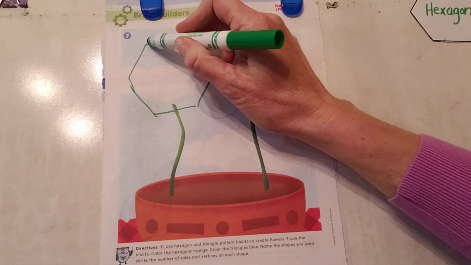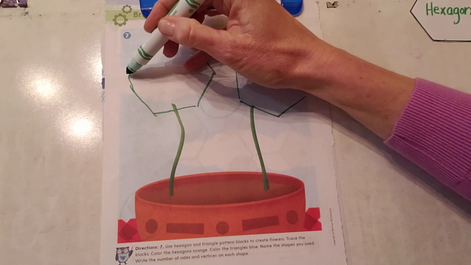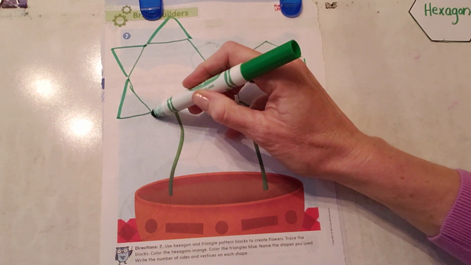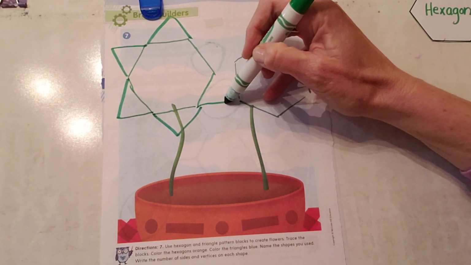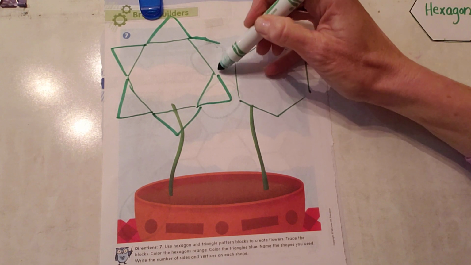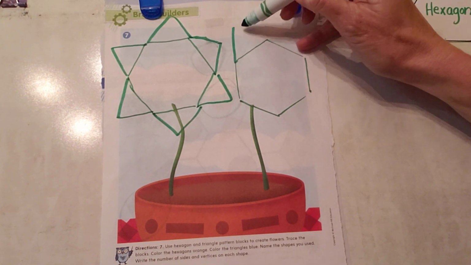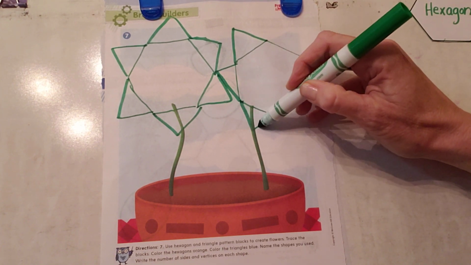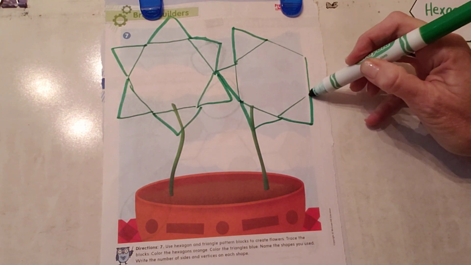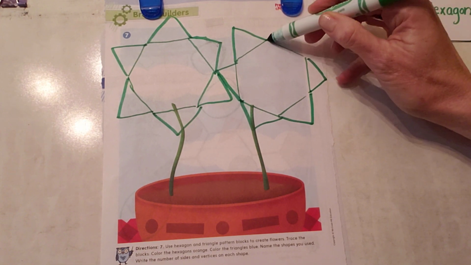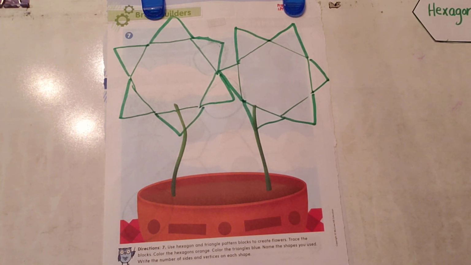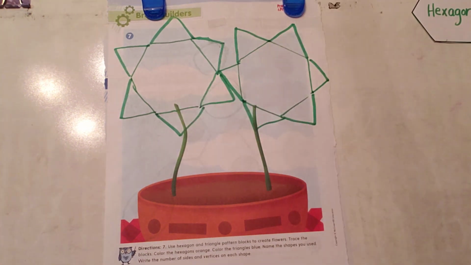Then what you're going to do is make triangles using the sides of your hexagons, because you have those sides there to use to make your flowers. And then you can color your flowers in however you would like.